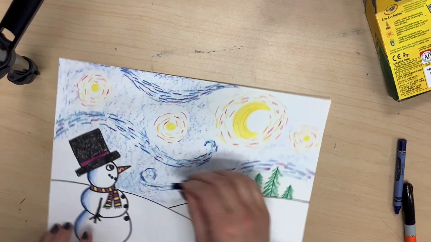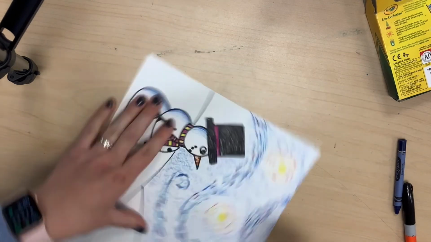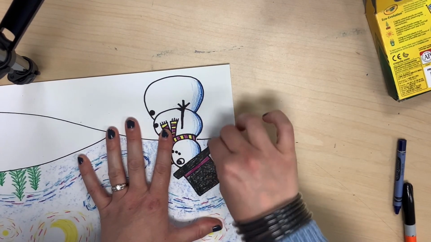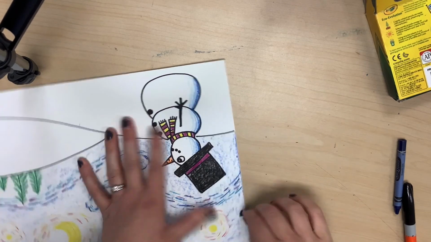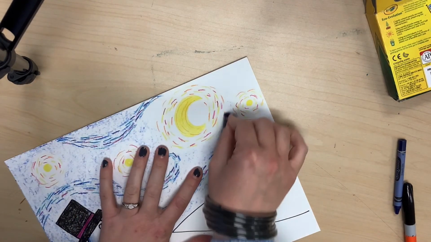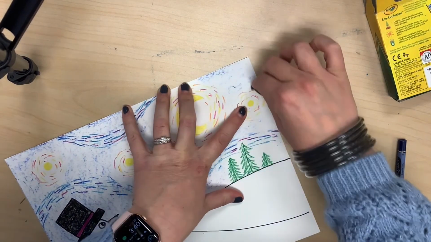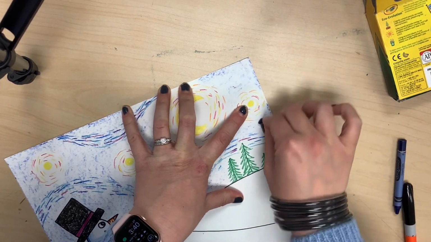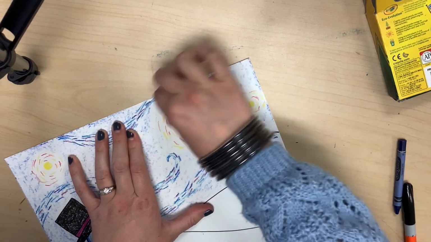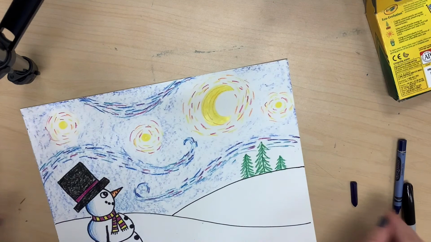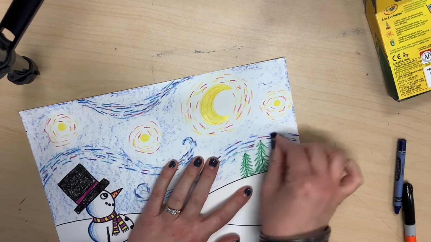I'm not gonna color my snow. Let's see if we can get over here. And notice I'm turning my paper. It's not stuck to the table, so turn it however you need. There we go. Now, oh, almost forgot right here.